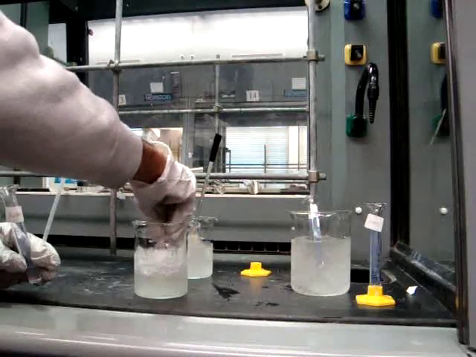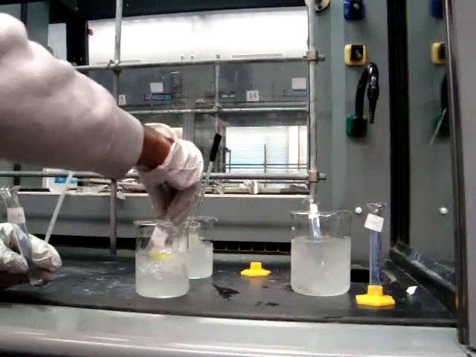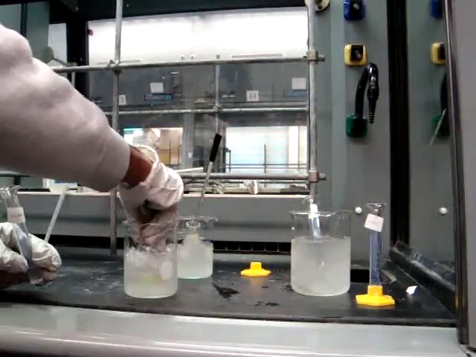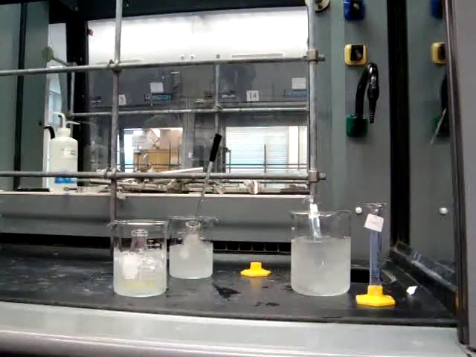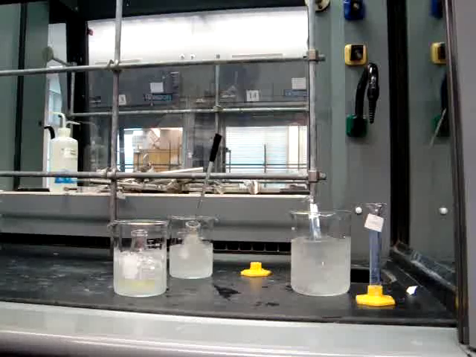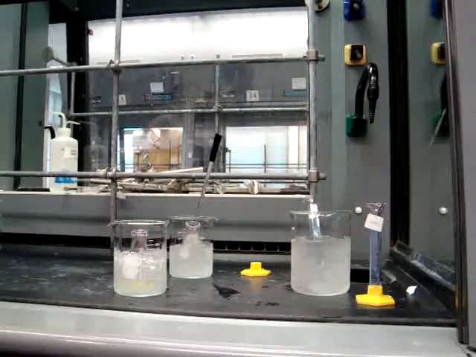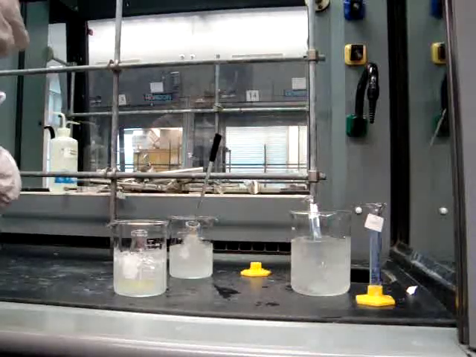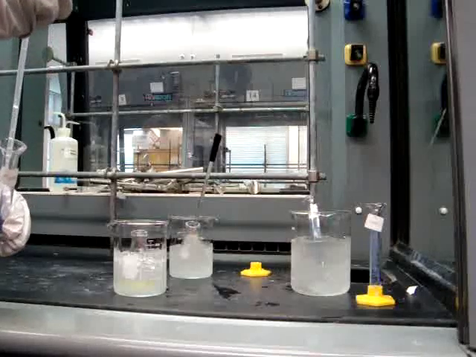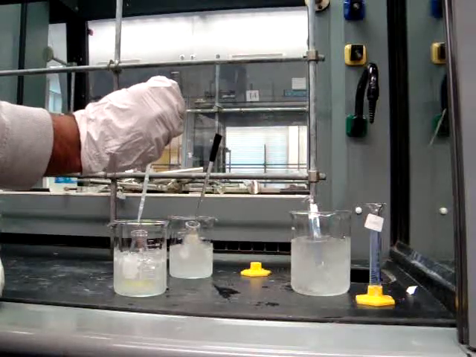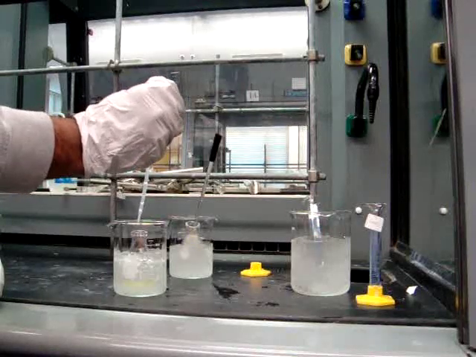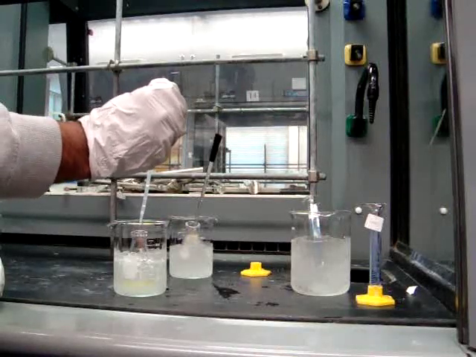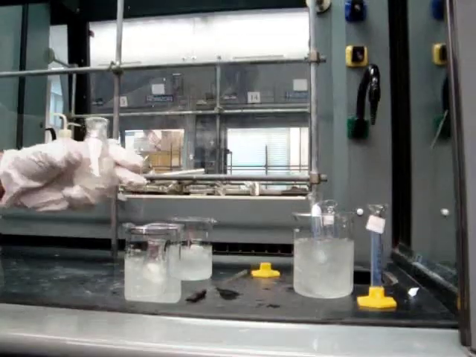Make sure that you're adding it dropwise. You also want to add this mixture very slowly, preferably over a period of 10 minutes, making sure the entire time that you're keeping the temperature below 0 degrees Celsius, and continue to swirl the flask to keep the reaction mixture close to that temperature.